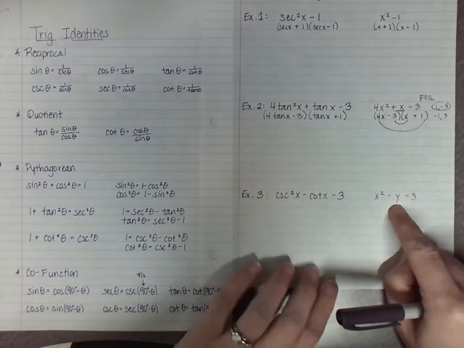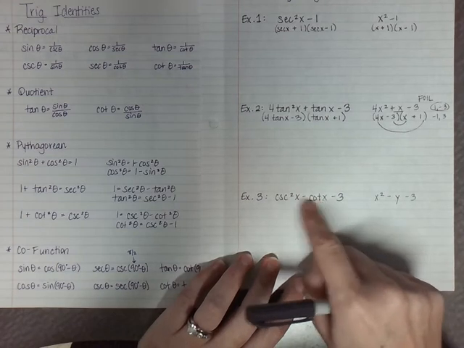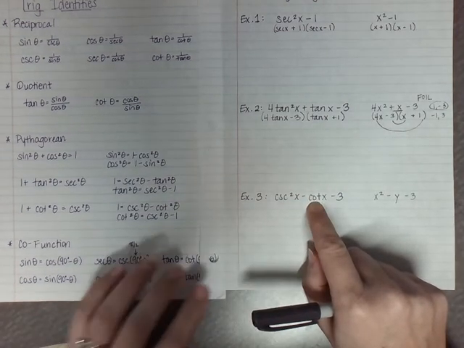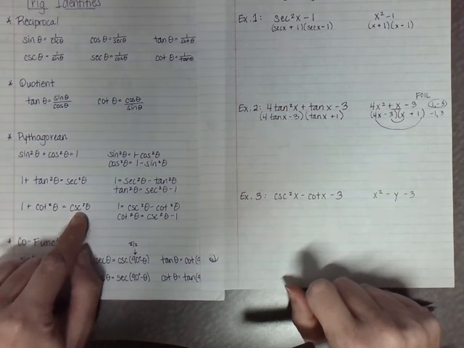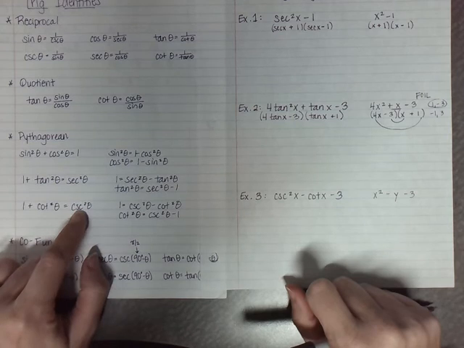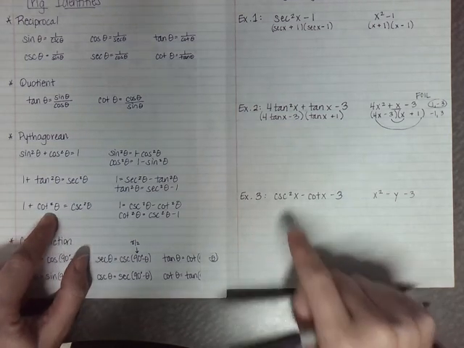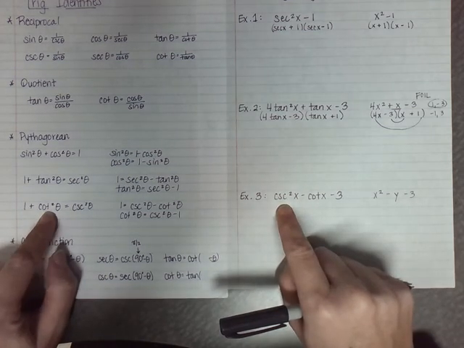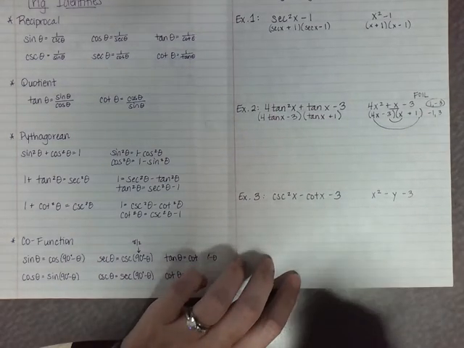So what we need to do is try to use some of our trig identities to see if we can change one of these two into the other. Okay, and if I look over here at my cosecant squared Pythagorean identity, cosecant squared is the same as 1 plus cotangent squared. So I can replace this cosecant squared with 1 plus cotangent squared, and then my problem will have all cotangents in it, and then I'll be able to factor it.